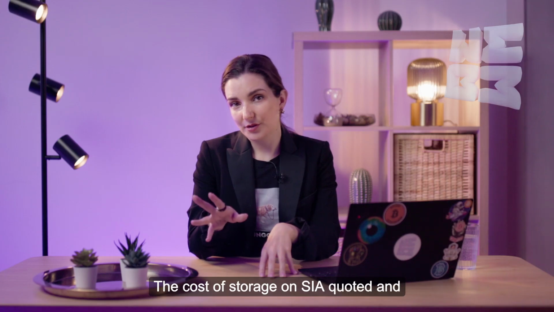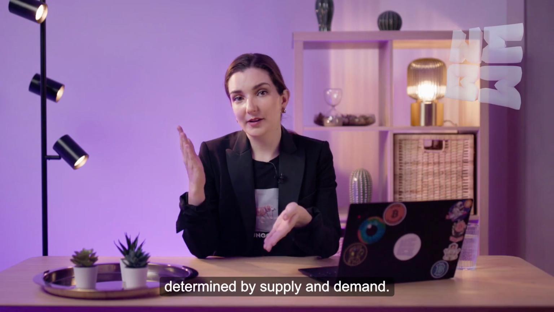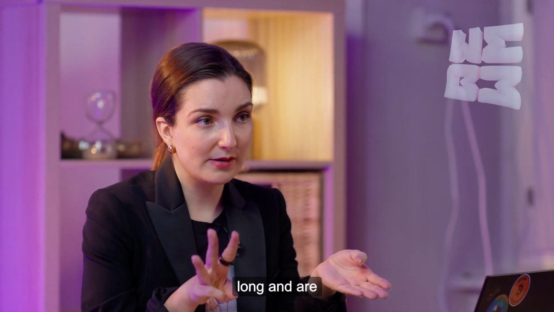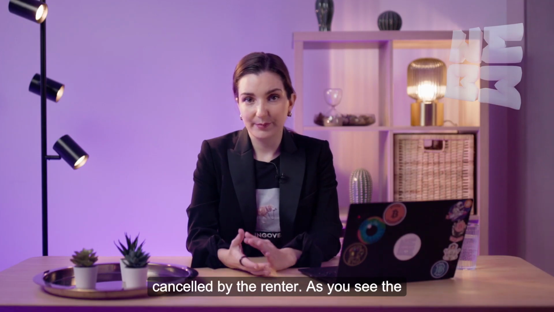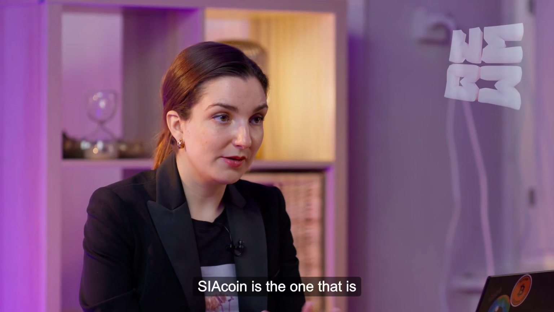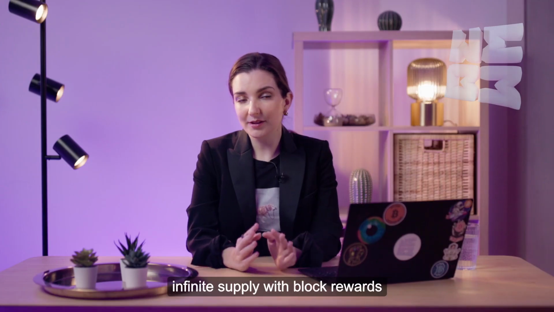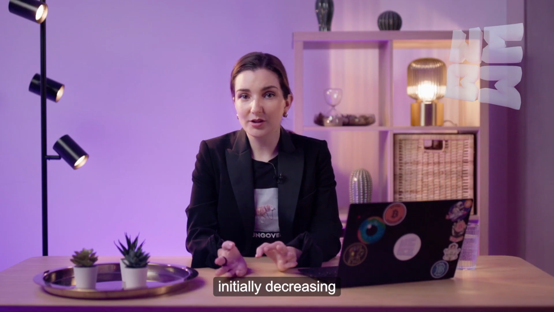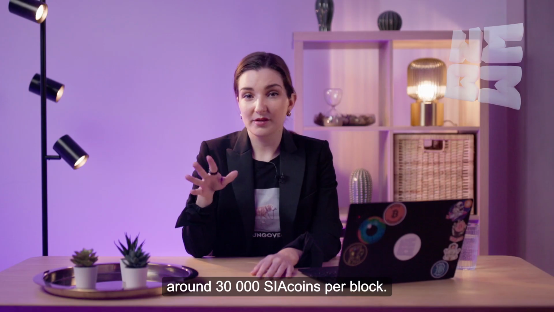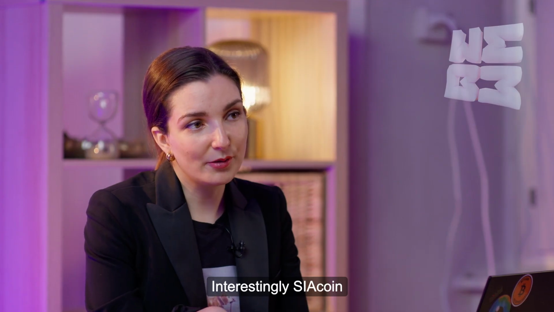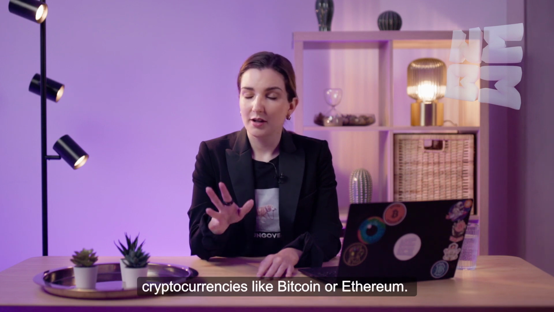The cost of storage on Sia, quoted and settled also in Siacoin, is determined by supply and demand. The contracts are typically 3 months long and are automatically extended unless they are cancelled by the renter. As you see, Siacoin is the one that is used for the payment between hosts and renters. Also, Siacoin has infinite supply, with block rewards initially decreasing exponentially. Interestingly, Siacoin cannot be purchased with fiat currency and must be traded for other cryptocurrencies like Bitcoin or Ethereum.